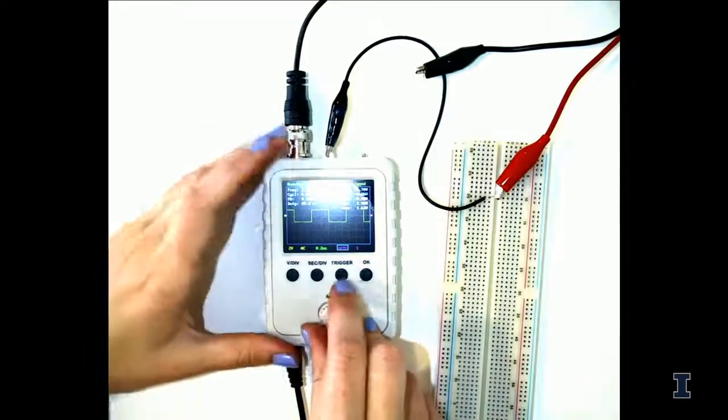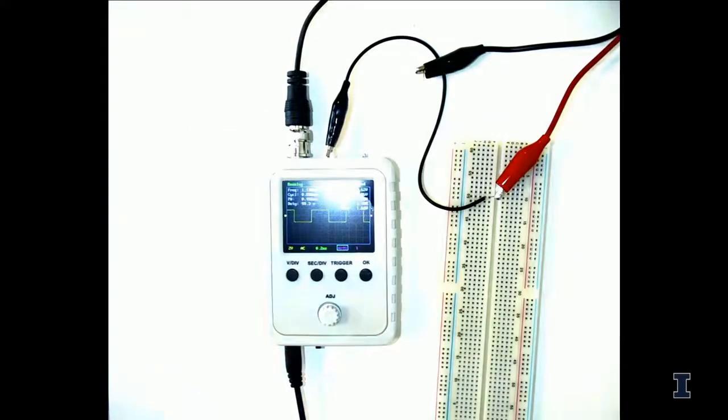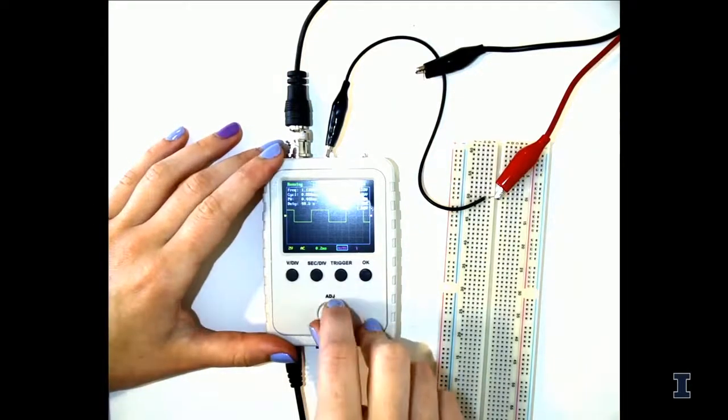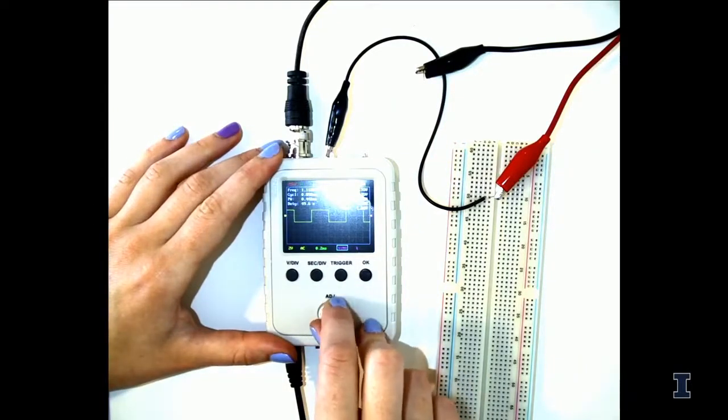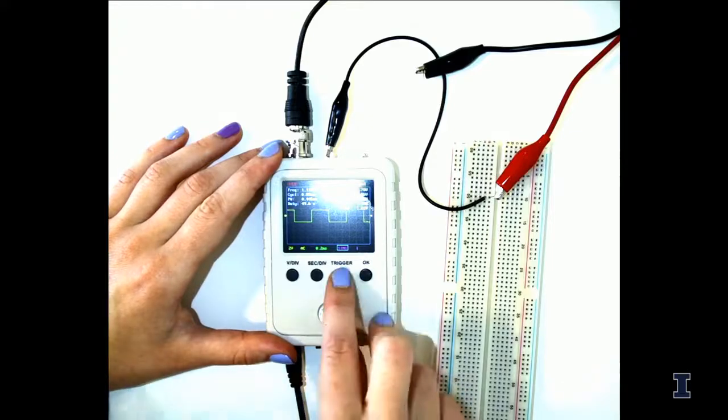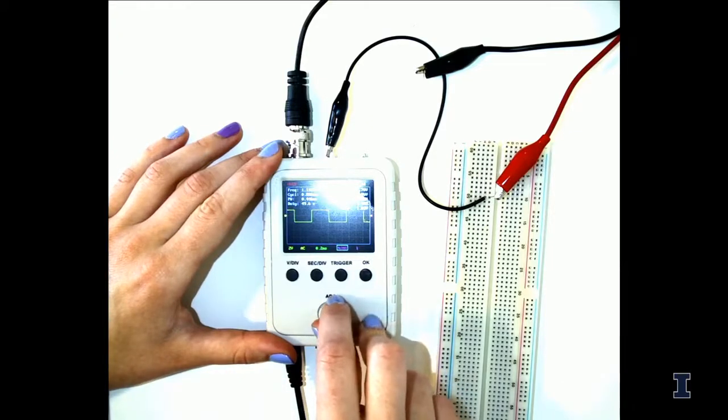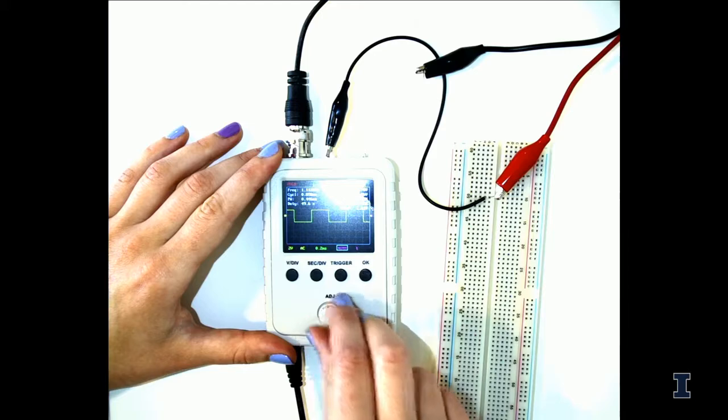So right now it's on auto. That's sometimes the best one, just because if your signal's flying around all over the place, you might not know where to start. You can also change it to norm and sing. So I usually just keep it auto. That's the best place to start it.